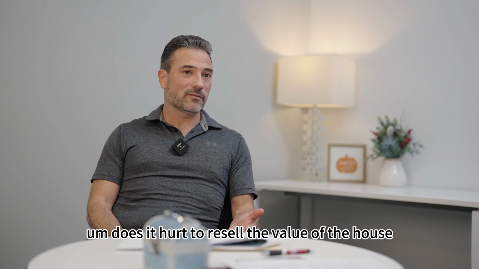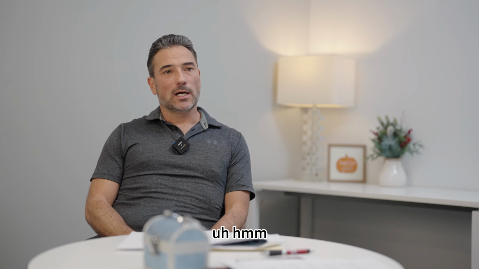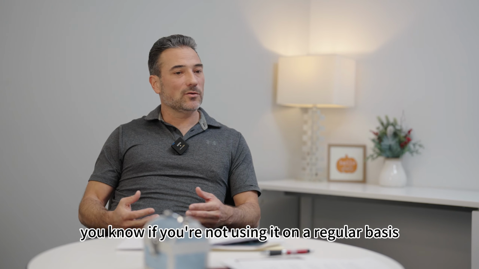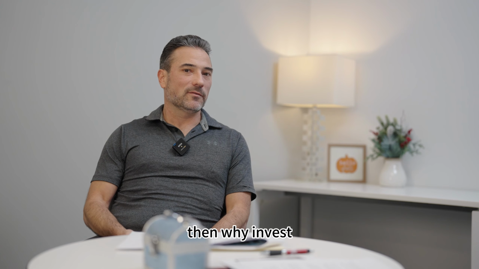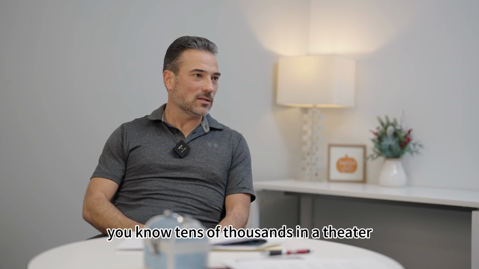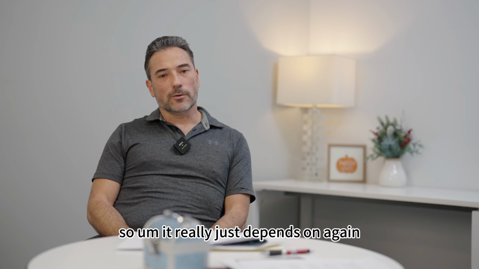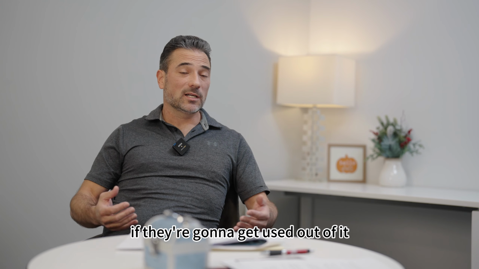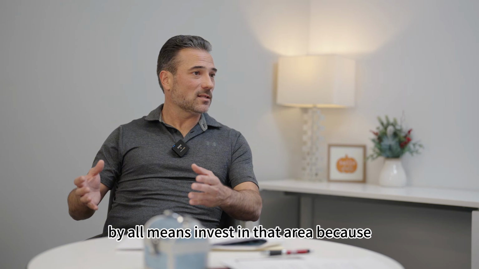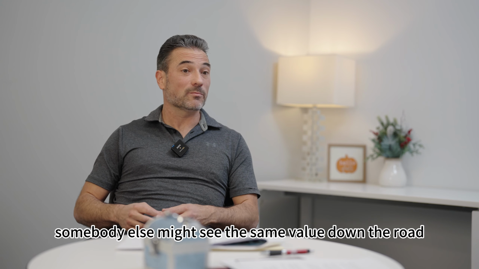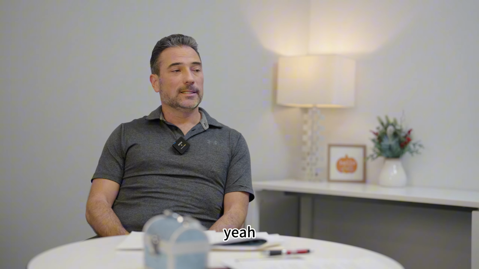Does it hurt the resale value of the house? I don't think so. But if you're not using it on a regular basis, then why invest tens of thousands in a theater, right? Use that money somewhere else. So it really just depends. If they're going to get use out of it, by all means, invest in that area, because somebody else might see the same value down the road.